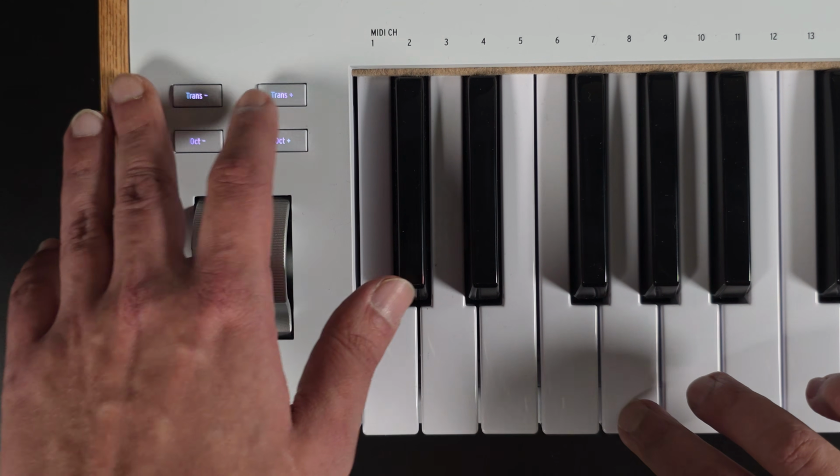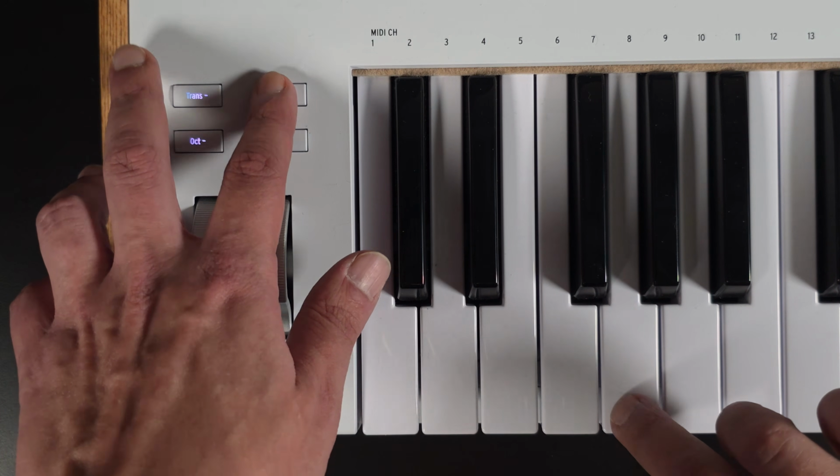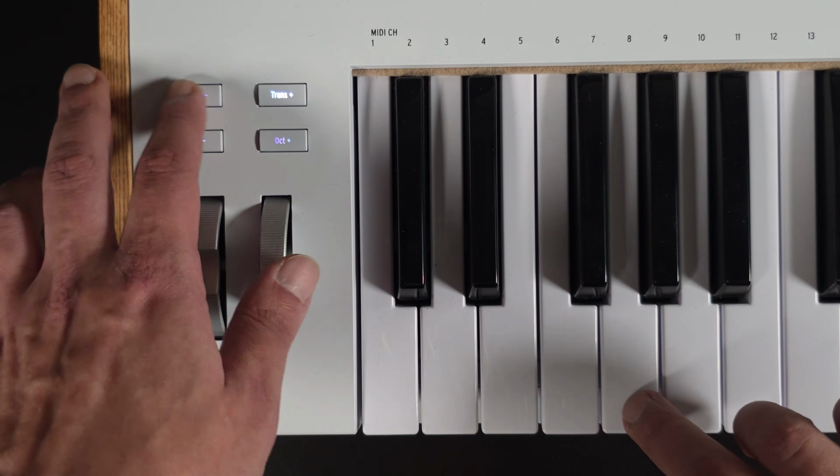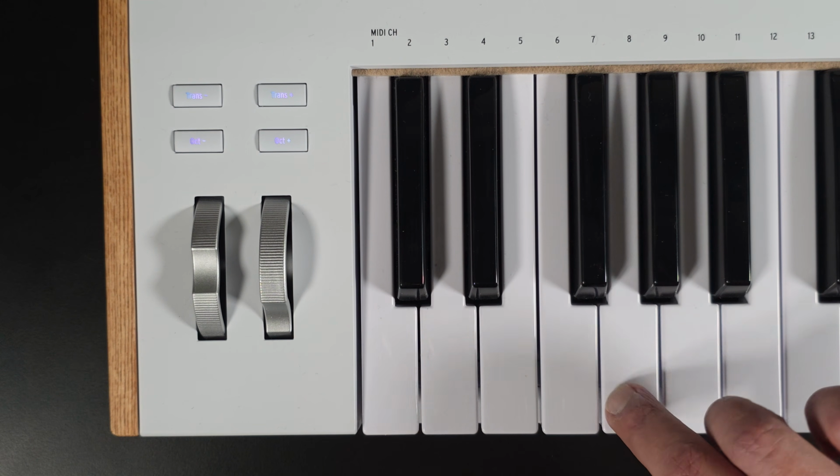Then at the top you have the transpose buttons, and these do the same. Instead of going by octaves, you go by semitones. And the screen also tells you how much you're going up or down. And again, it's the same. Pressing both at the same time will always reset.